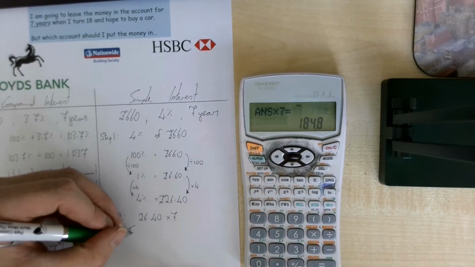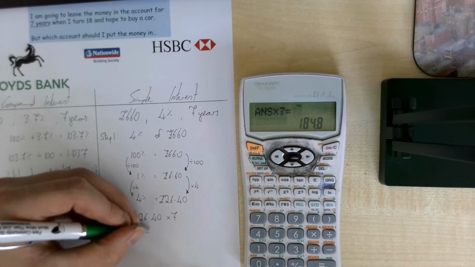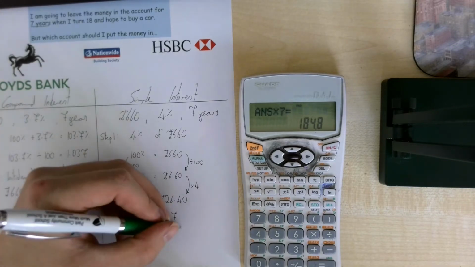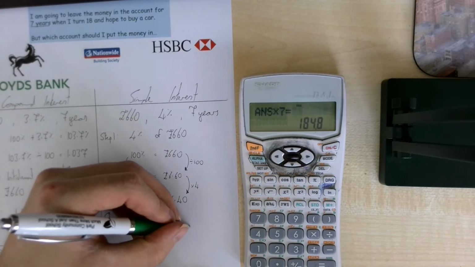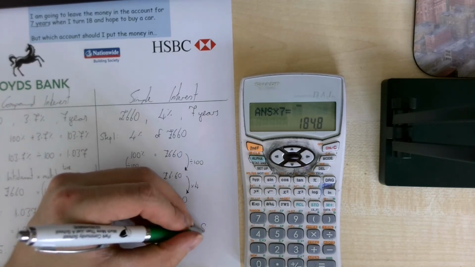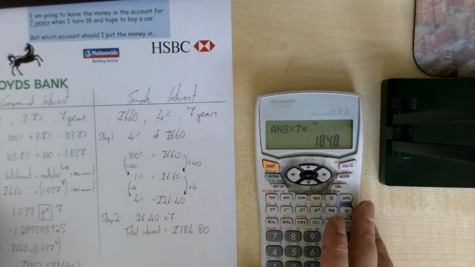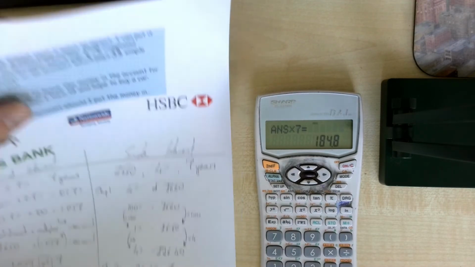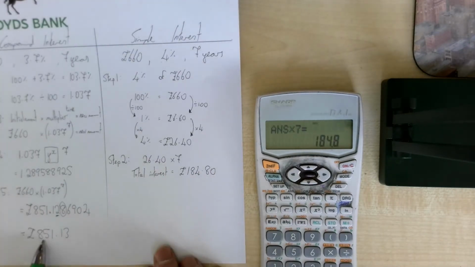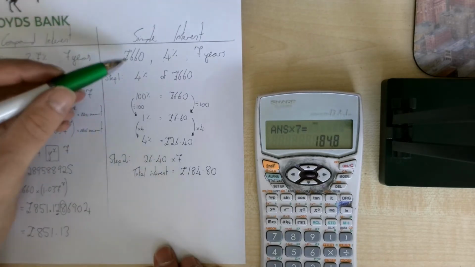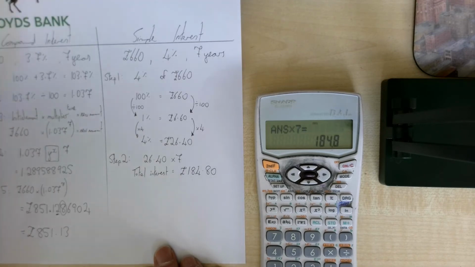So the total interest that we get over the 7 years is £184.80. That's the interest I get. But something doesn't look right because over here I had 851. What we need to do now is add this onto the original amount, and that tells us what we have at the end of the 7 years.